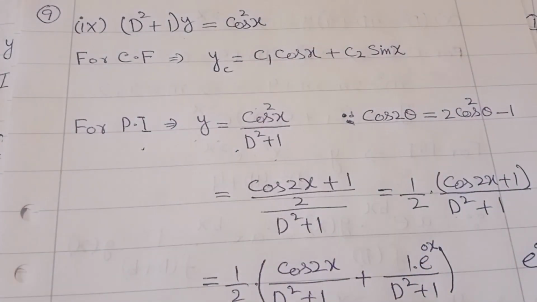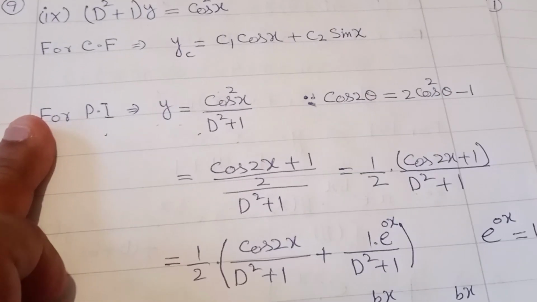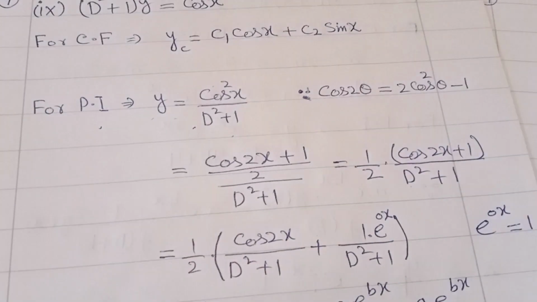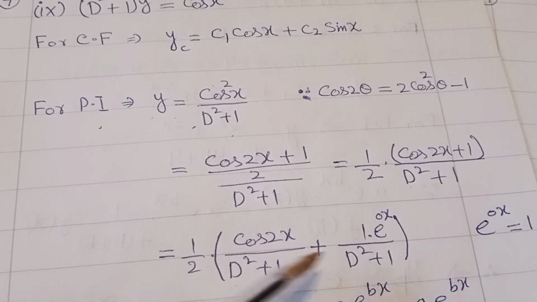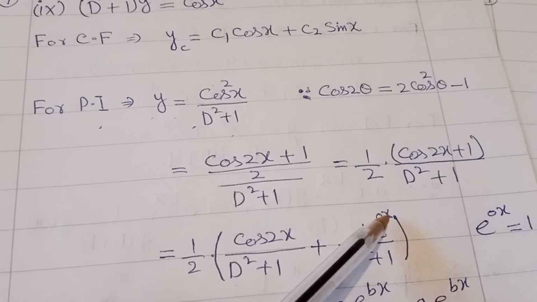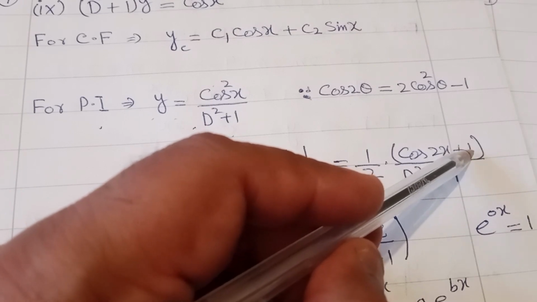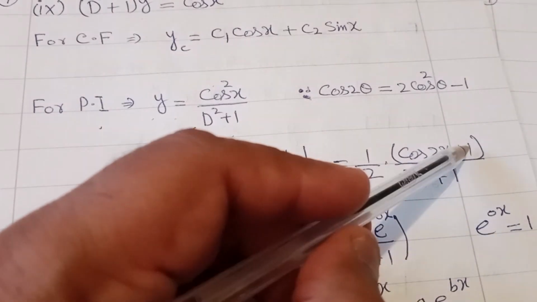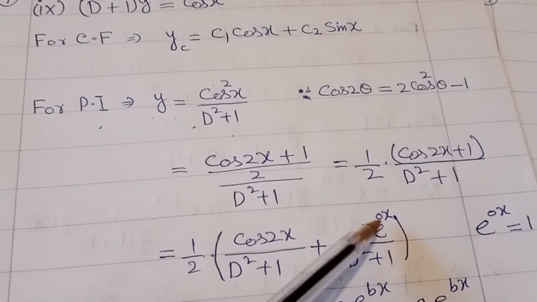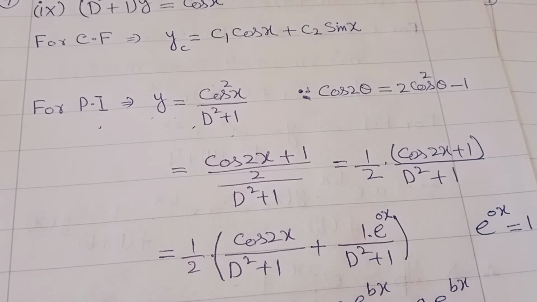Now our problem from the power function is transformed into a linear function. Now by breaking the LCM, this can be written as 1 upon 2 multiplied by cos 2x divided by d square plus 1 plus 1 times exponential 0x, because there is an absence of the exponential function, and you know that e power 0x is equal to 1. Therefore, we can write here exponential 0x to apply the formula directly on that upon d square plus 1.